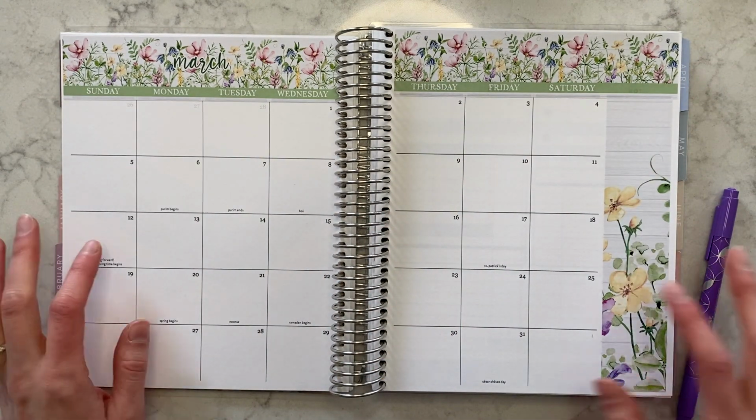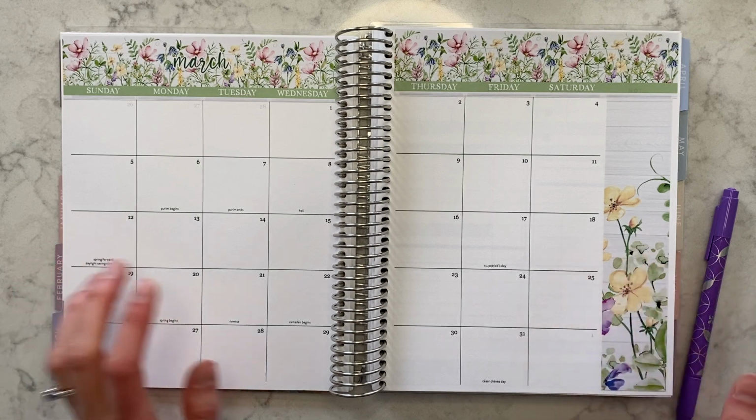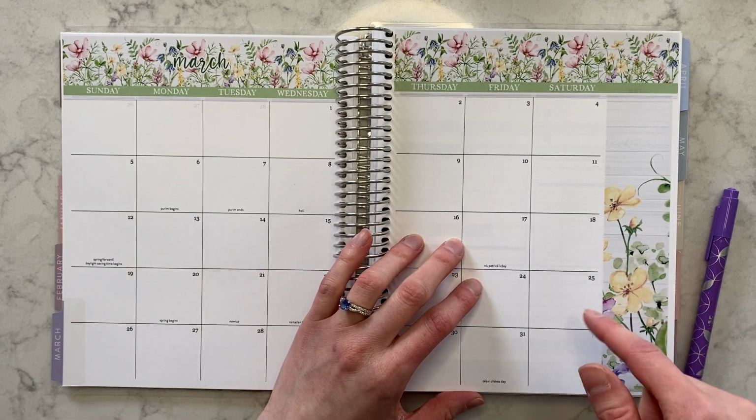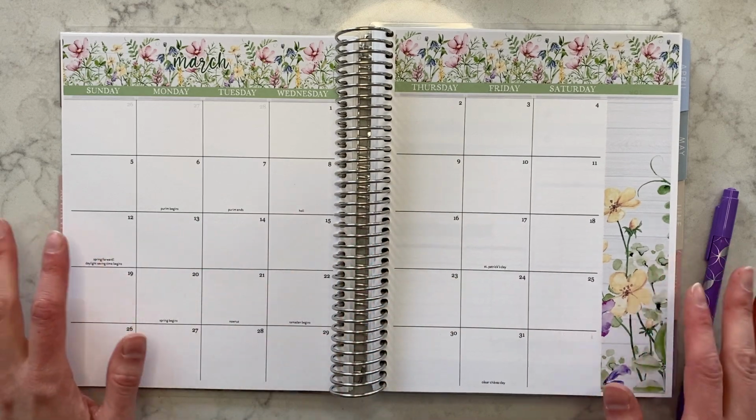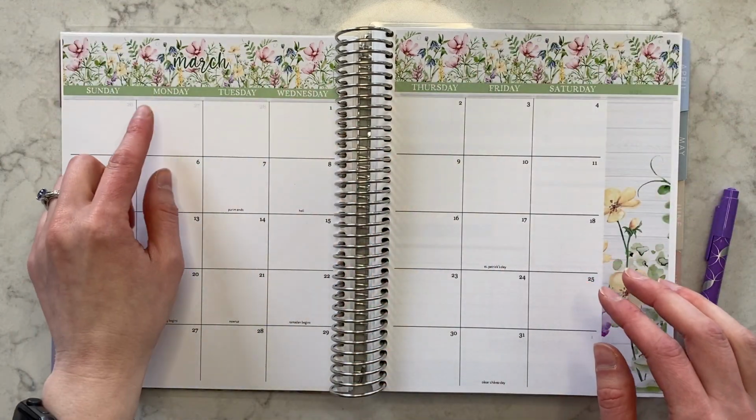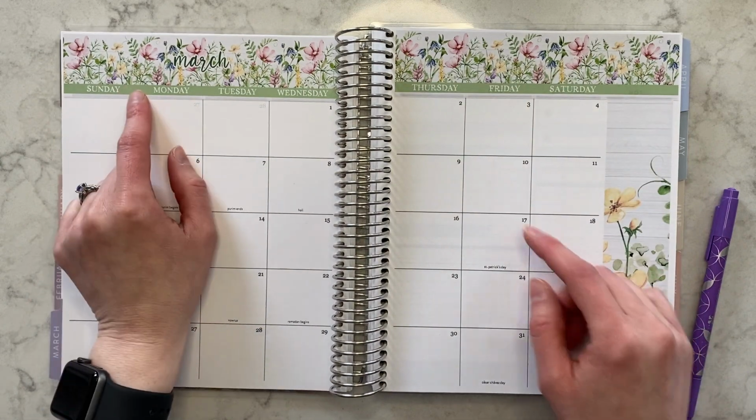I'm back today with another Bill Do setup video, and I'm going to show you just a little bit of how I set up my budget in these notes pages behind this page. And we're going to be setting up for March. So obviously I already put some of these stickers down. So this is my monthly layout.